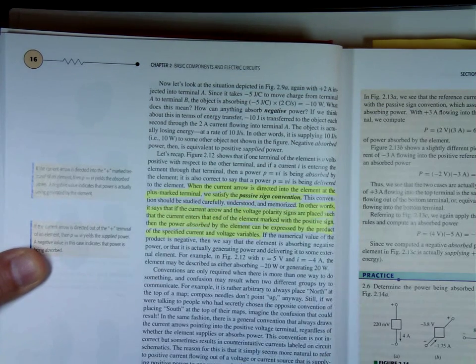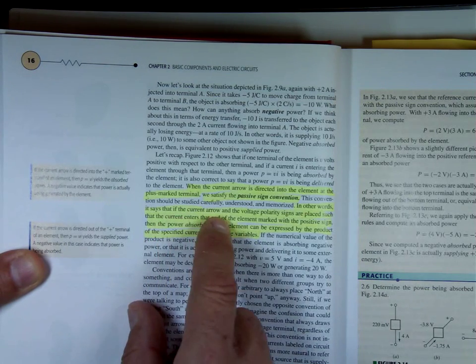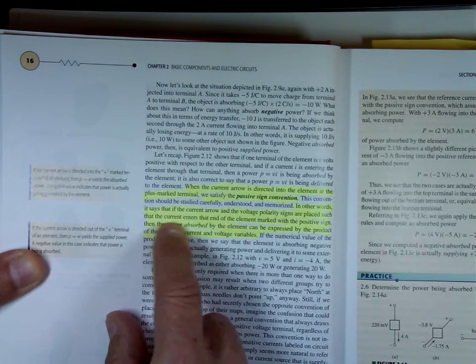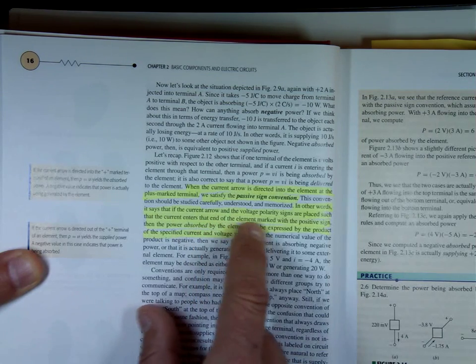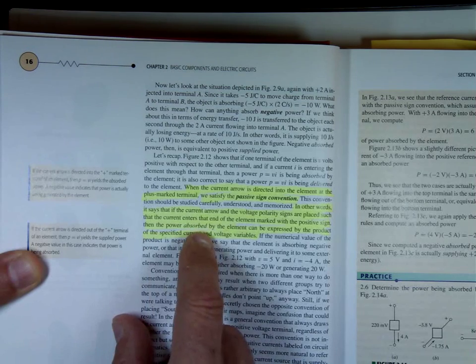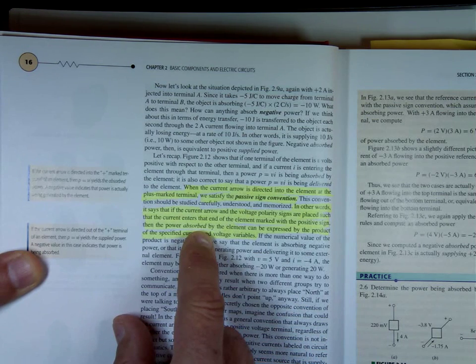What does that mean? In other words, if the current arrow and the voltage polarity signs are placed such that the current enters the element marked with the positive sign, then the power is absorbed by the element.